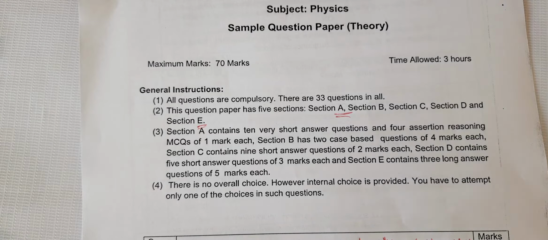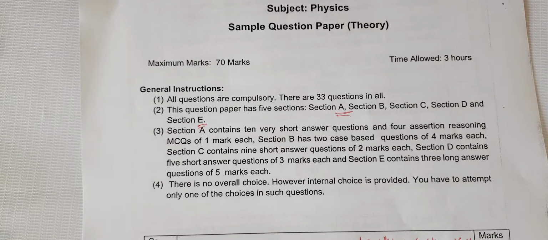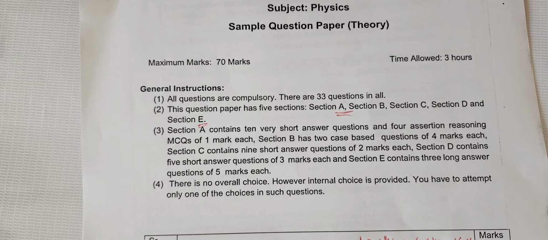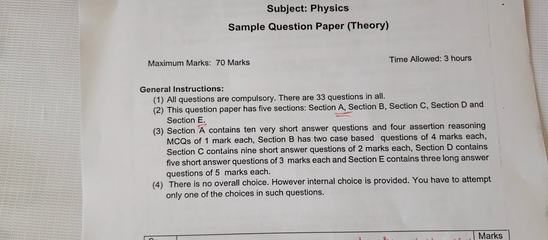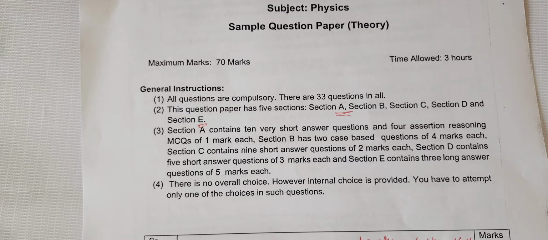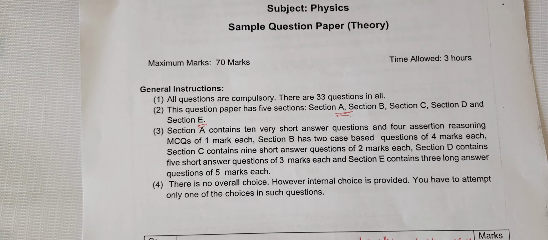Don't think that long answer means something very descriptive. Not so much. Even those long answer questions carrying 5 marks have sub questions in them, right? There is no overall choice. That is very important here. However, you will find internal choice, and that internal choice is not given to all questions as per the model which is released right now, right? There is no internal choice for all the questions.